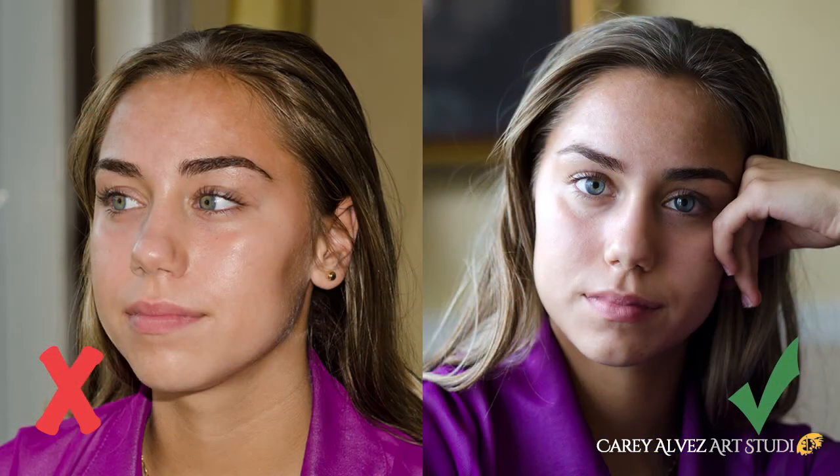Well, I hope these tips have been helpful, and in the next video I'll show you how to light your model properly using the cheapest and most available source of light.